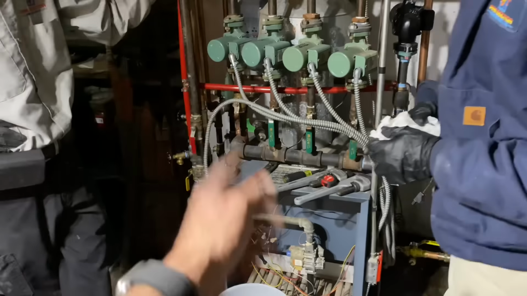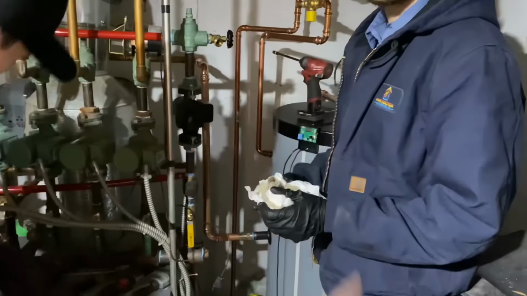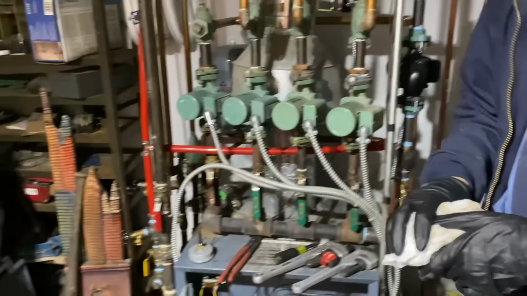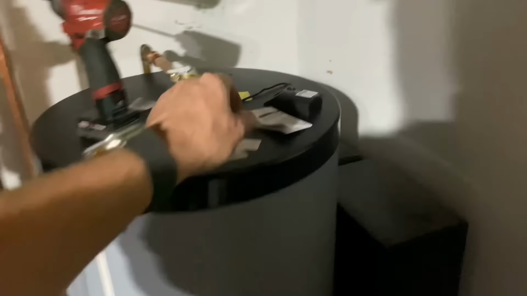We have the boiler up and running. We need to get a combustion and draft analysis done. We also need to wire that aquastat. Peter, I want you to open up the manual and read how do we wire. Oh, it's right here actually. Here are the instructions.